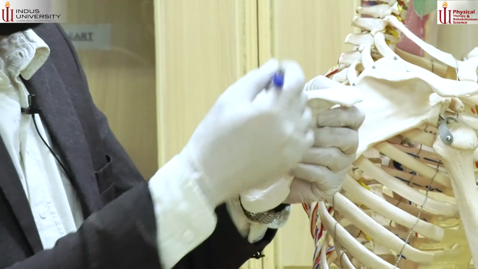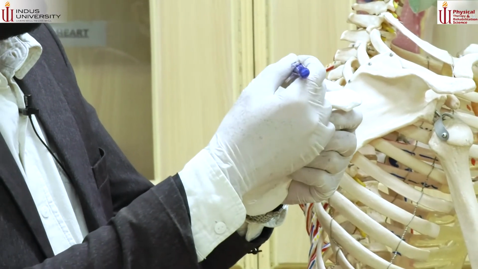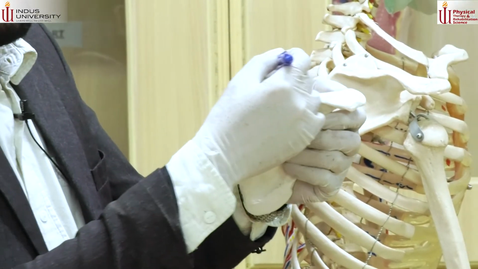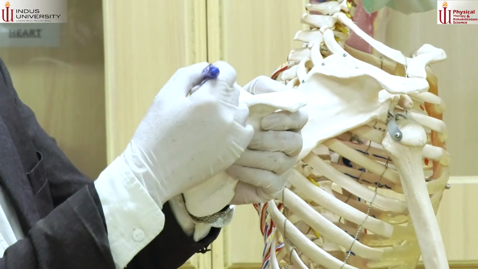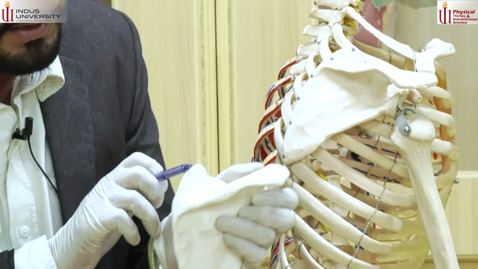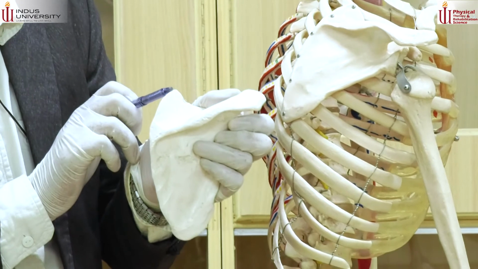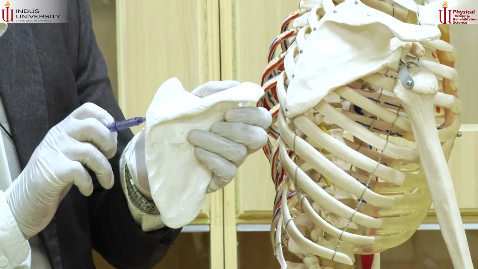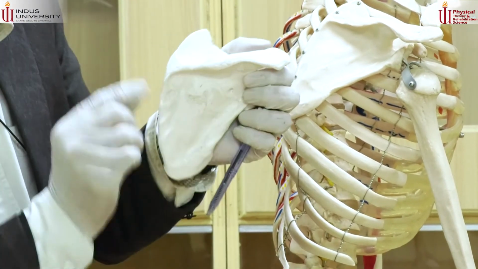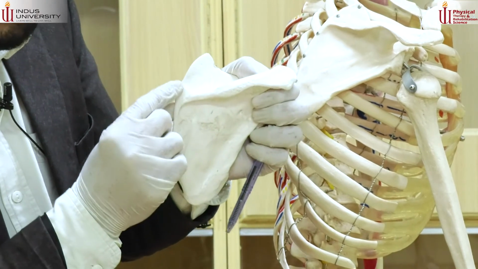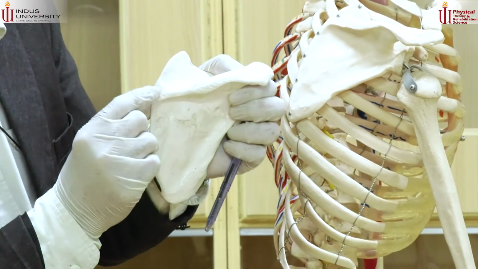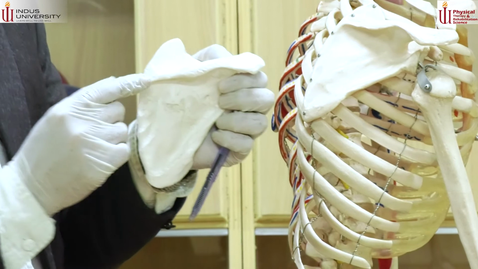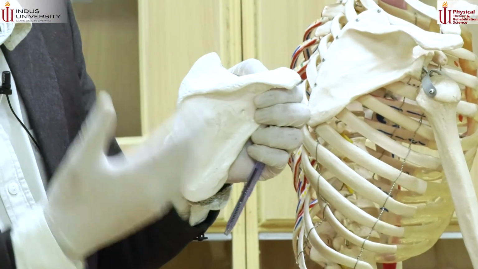Now if I show you the muscle attachment, the upper part of the medial border, this area from the superior angle to the apex of spine. This is the apex of spine. This small structure, if I show you, is triangular in shape. This is called the apex of spine, where the spine basically starts.